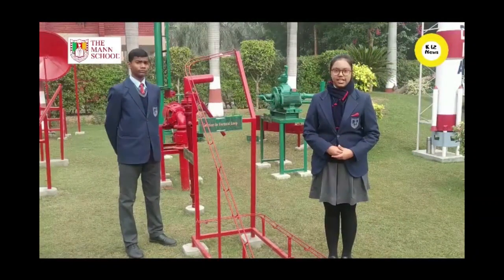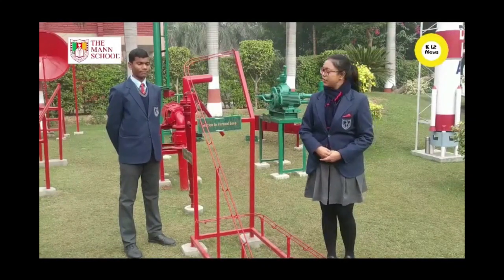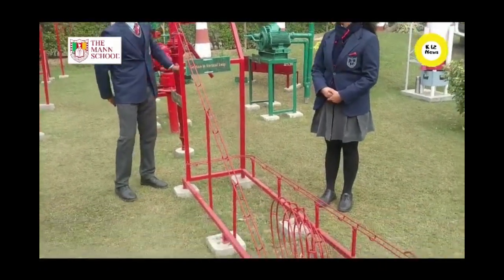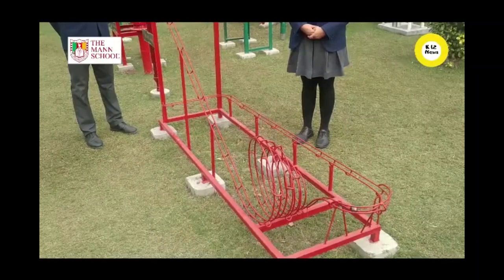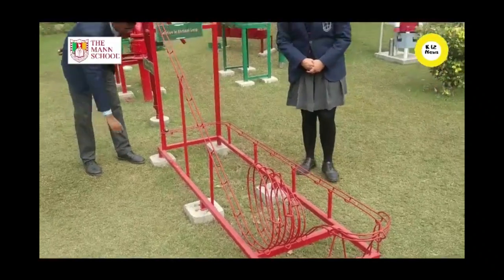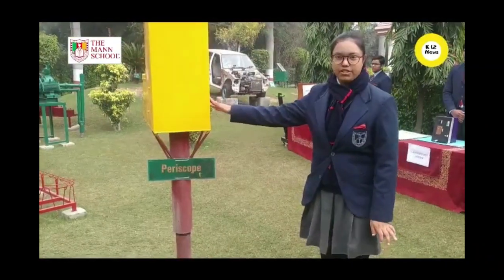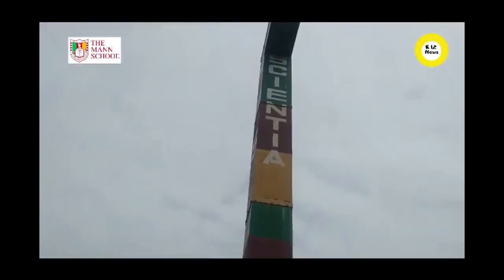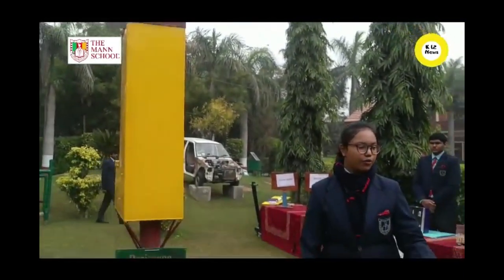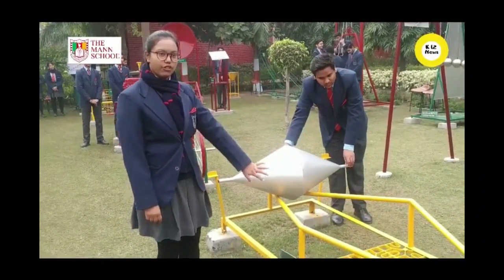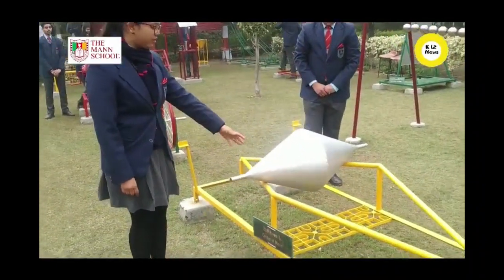Now Sanya will be explaining the further exhibits. Sanya, please. Good morning, I'm Sanya and I will tell you about the further exhibits. The first exhibit is based on motion in the vertical and horizontal directions. This exhibit is a periscope. Now move further. This exhibit is based on equilibrium and the center of mass. Here the center of mass plays a very important role.